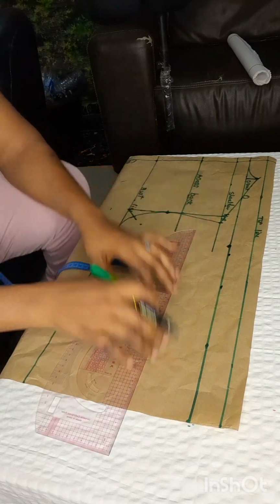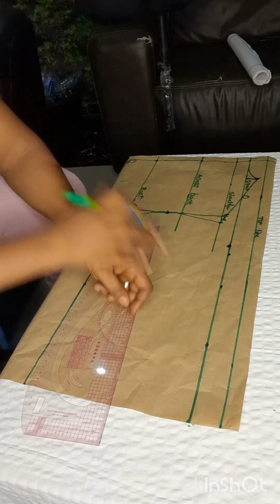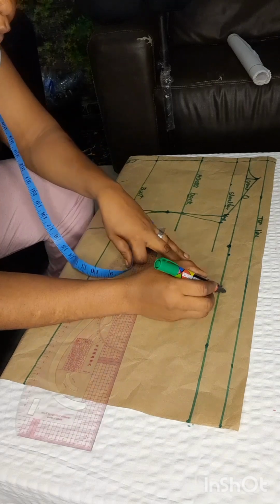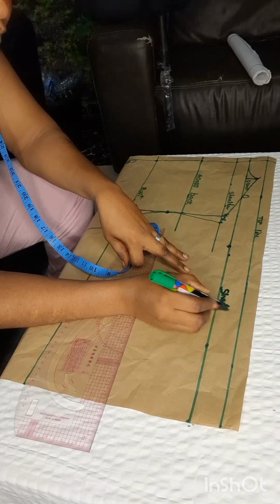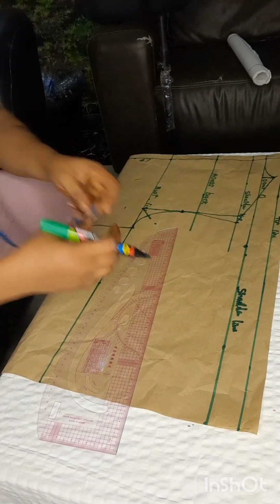That means the higher your bust, the lower point O for front. But for this body measurement I'm drafting for, I'll be using the same point O, and that point O for front now serves as our front shoulder line. That is actually where our shoulder line will be sitting.